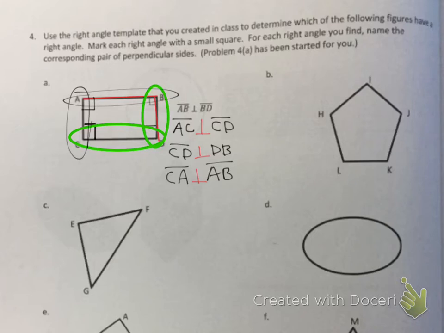So going on to B here, we need to see if there are any right angles. And so far, there are none. From what I see, that's not a right angle here. That's not a right angle there. That's not a right angle here. Nor is this. And I don't think this is a right angle either. So there are no right angles for B. No perpendicular lines.